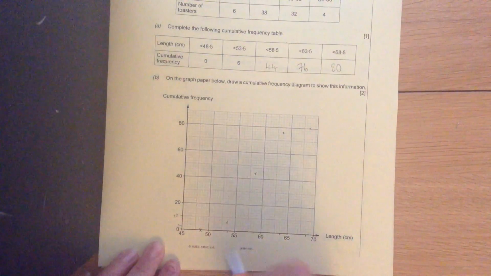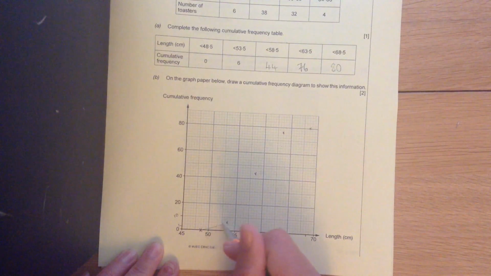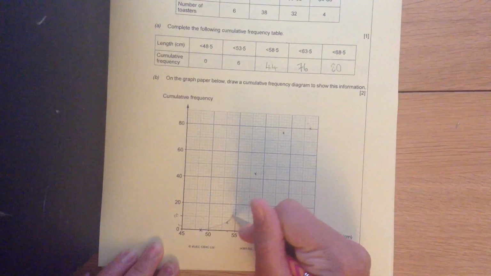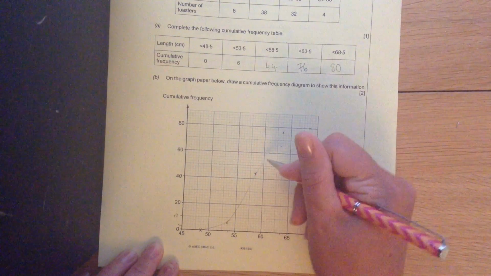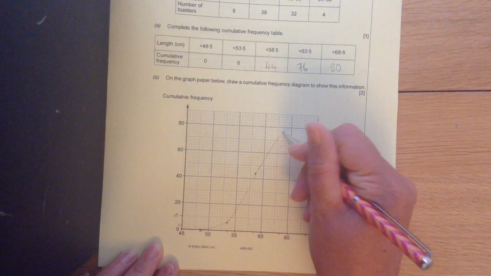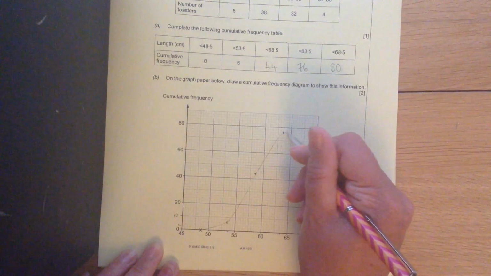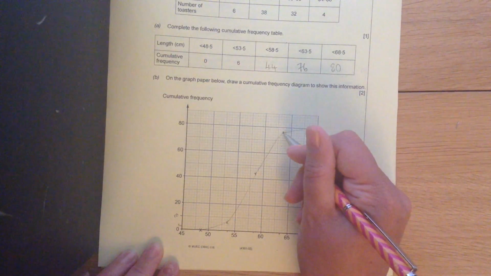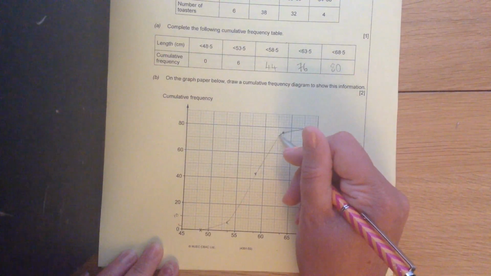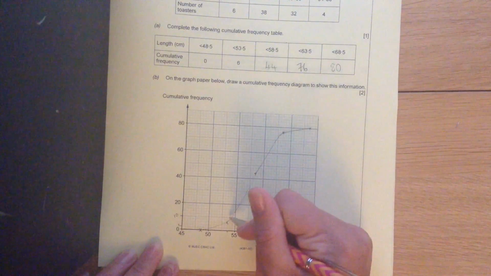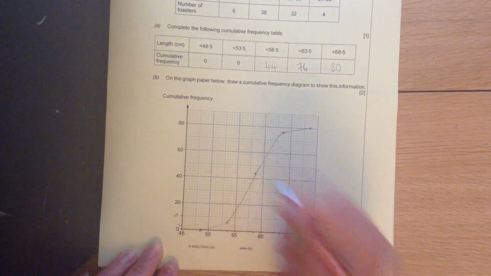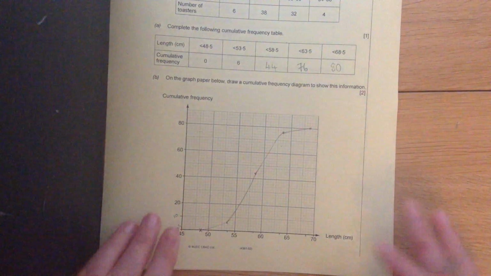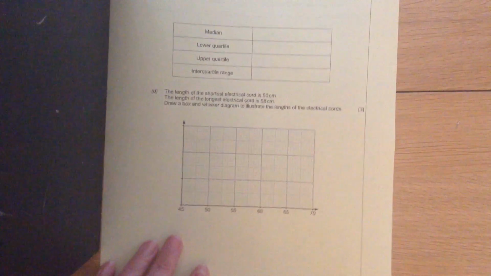Okay, drawing in now a nice smooth curve. Not bad. There we are.